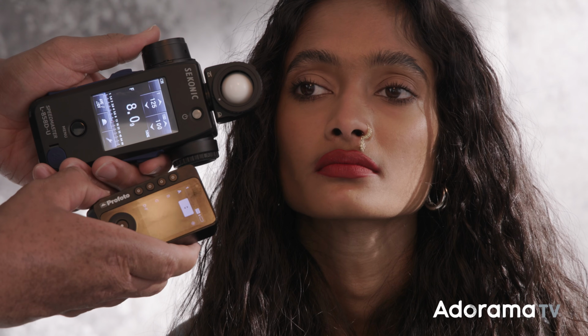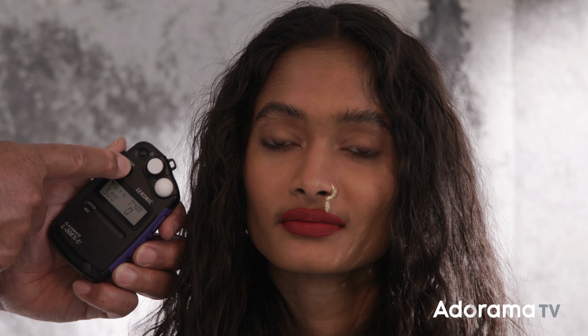So let's go through the steps of taking a flash exposure. I'm going to use a Sekonic L858, which functions exactly like an L478 in this situation, and a Sekonic L308X if that's the meter that you own.